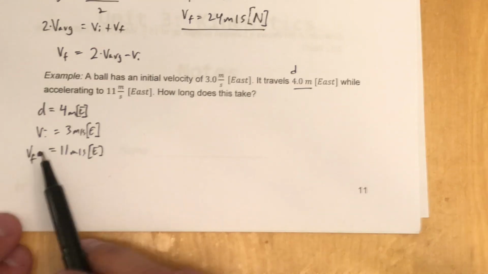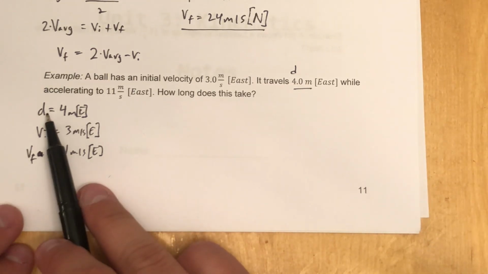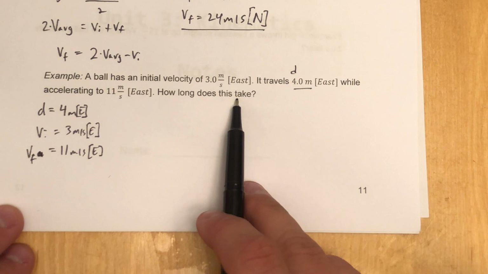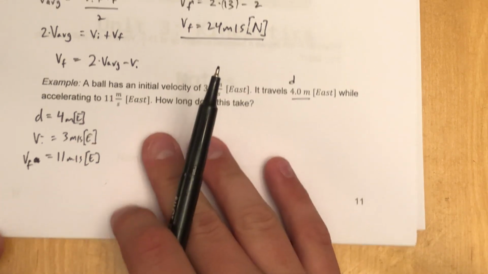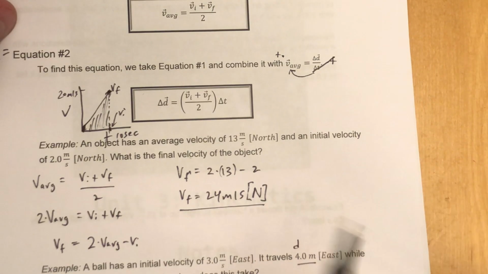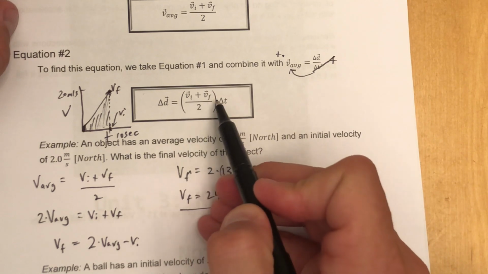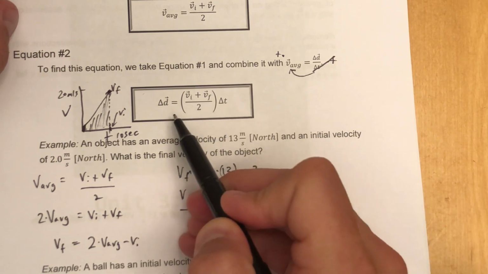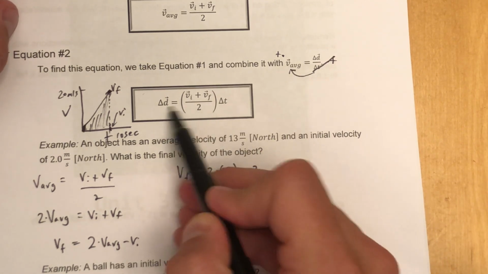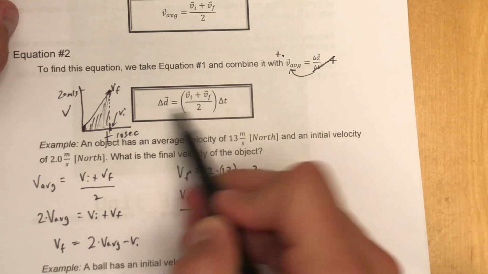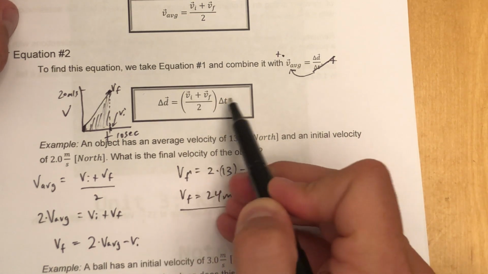All right, based on this information, we have final, we have initial, we have displacement, and we're looking for time. So if we look to this formula here, we have final, we have initial, we have time, and we have displacement, and we're looking for time. We just have to rearrange this formula a little bit so that we can actually solve for time.